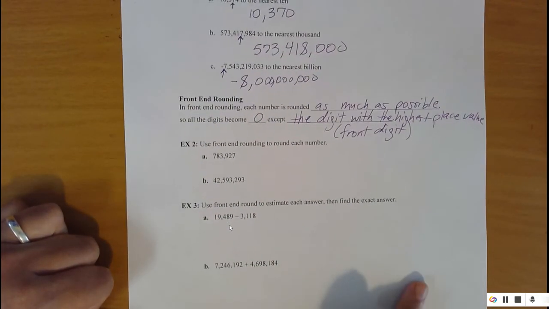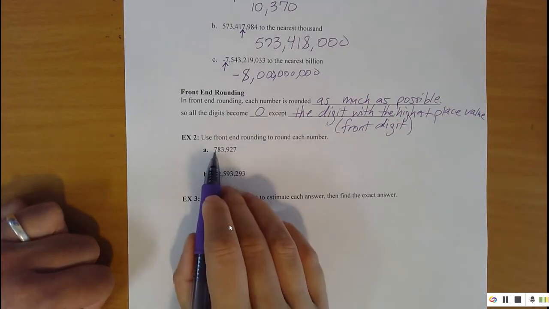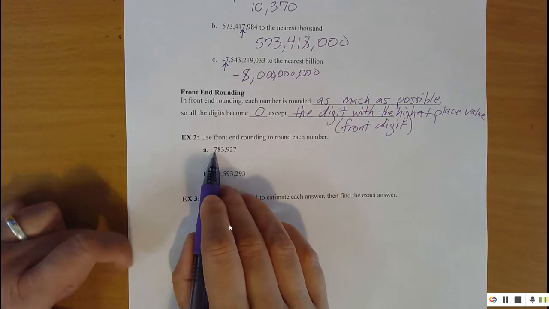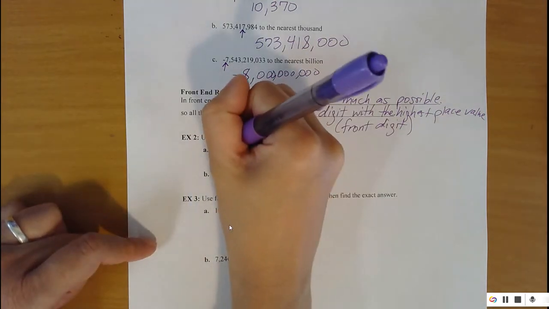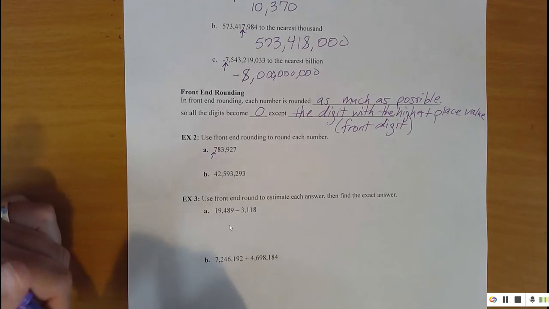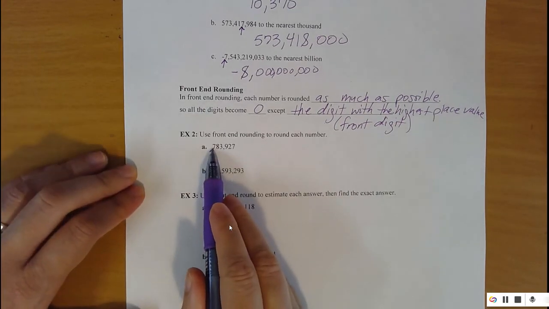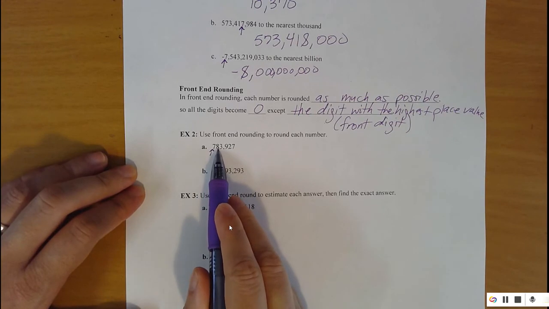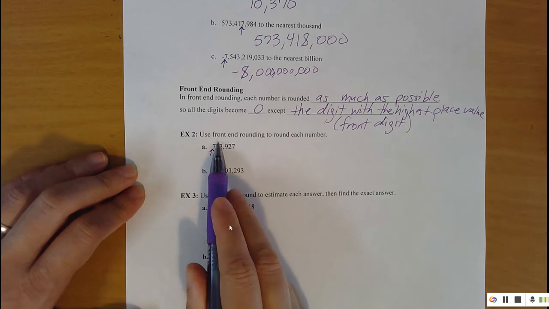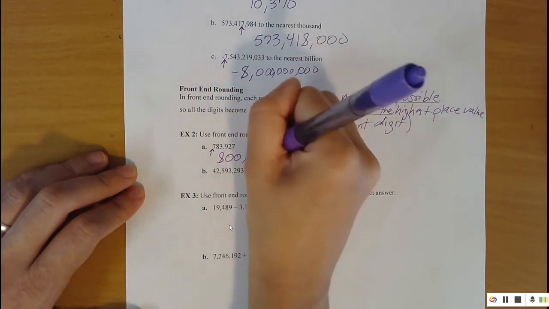Okay. So let's try some front-end rounding. In front-end rounding, you're rounding that front digit. So in this case, it's a 7. So we have 783,927. You're rounding that very first digit. Okay? So the next digit over is an 8. 8 is bigger than 5. We're going to round up. So when we round up, the 7 will become an 8. That'll round up to 800,000.